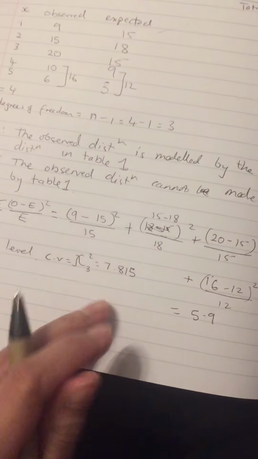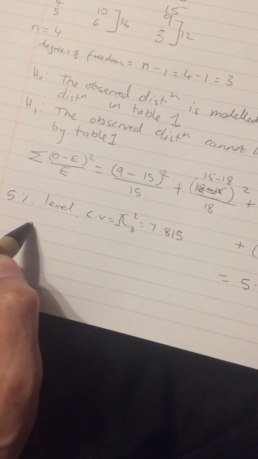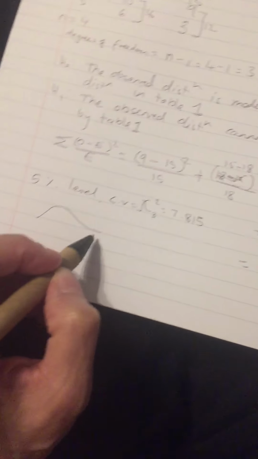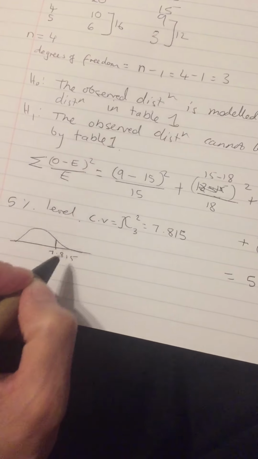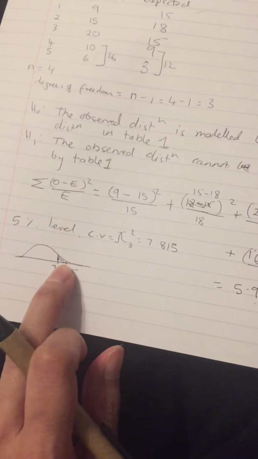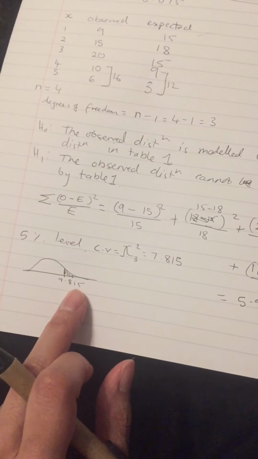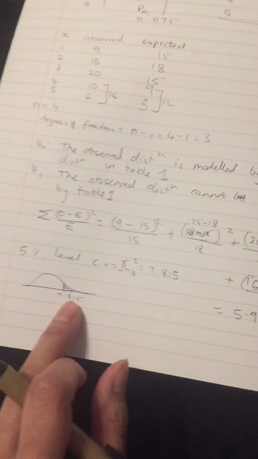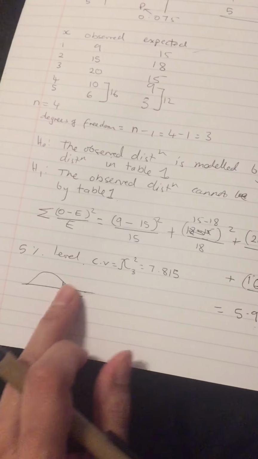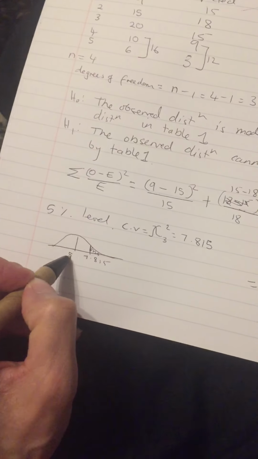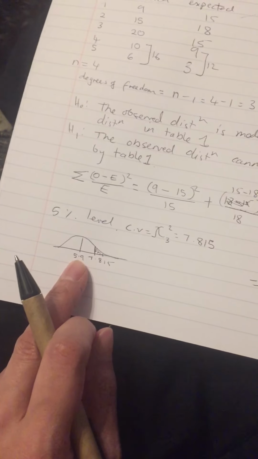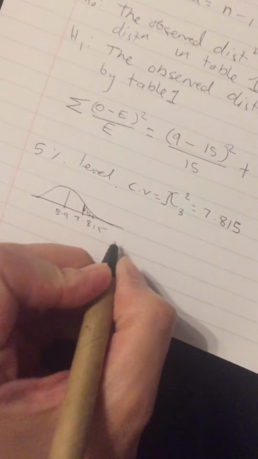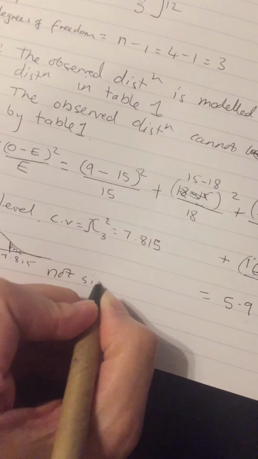Now, the chi-square distribution looks something like that. The value I got was 5.9, and my critical value is 7.815. So this here is my critical region. The shaded bit is my critical region. Any value that is 7.815 or more is a critical value, or is inside the critical region. The value I got was 5.9, which is not inside the critical region, which means that it's not significant. Okay, so I'm going to write not significant. I'm going to try and squeeze it on here. Not significant.